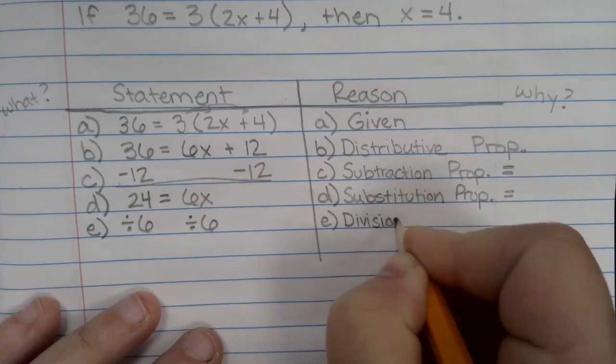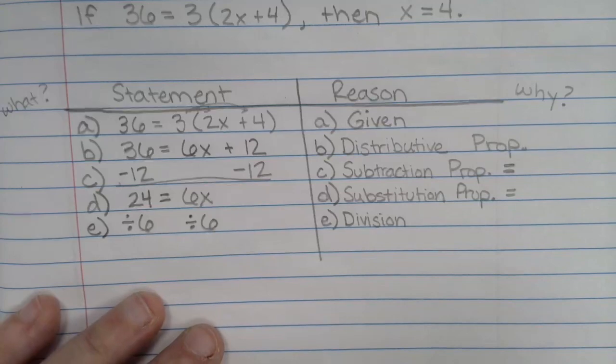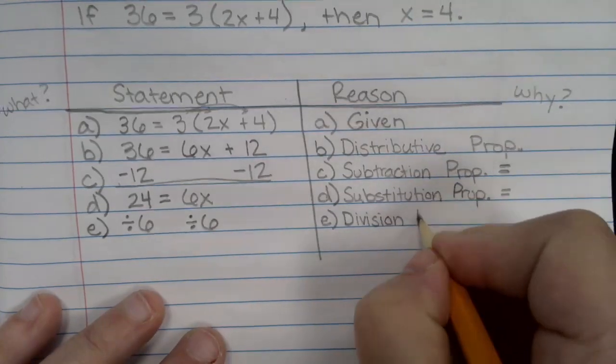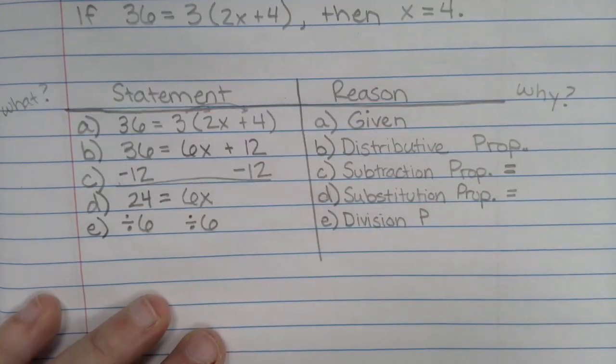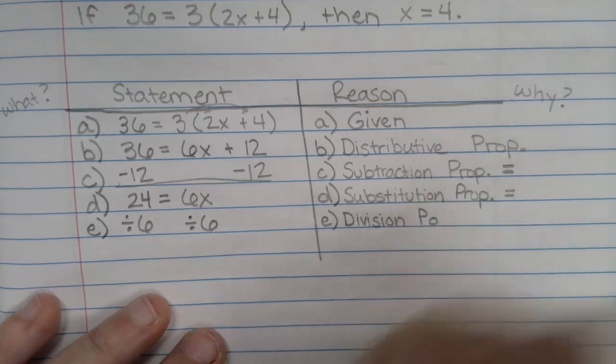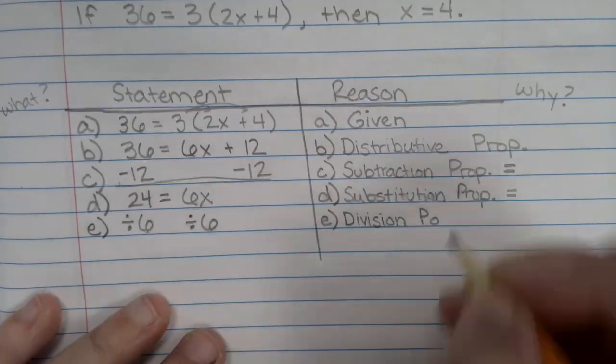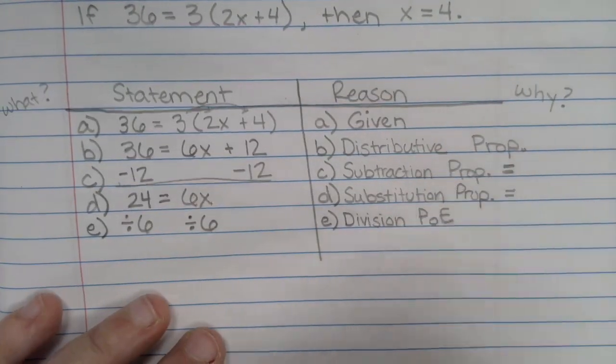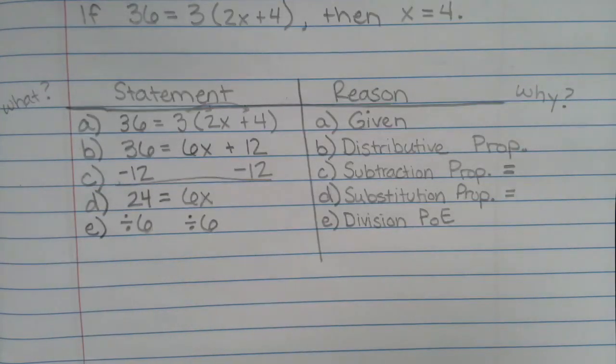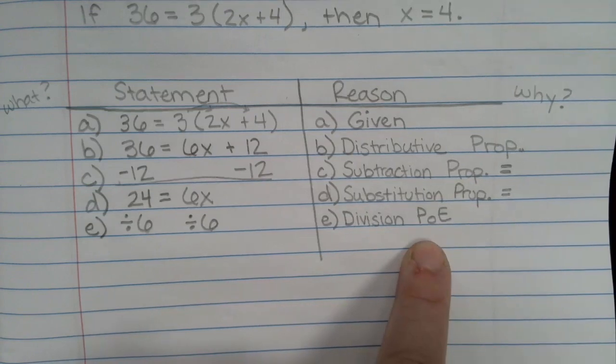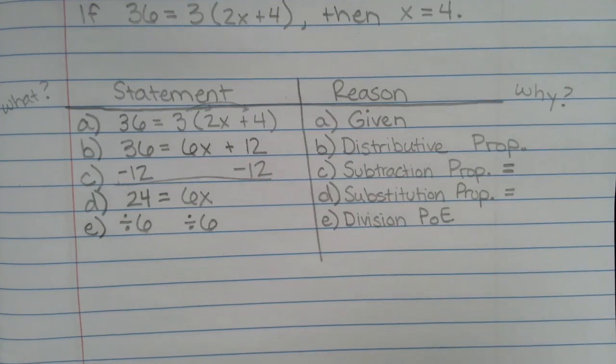Another way to write property of equality, instead of writing out prop and the equal sign, is by doing a P, then for of, a lowercase o, and then an uppercase E for equality. P-O-E, property of equality. That's probably what you're going to see mostly if we abbreviate. P-O-E, property of equality.